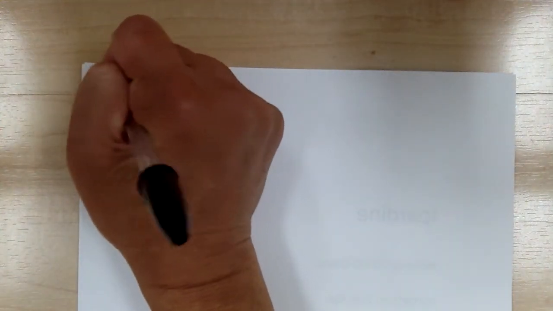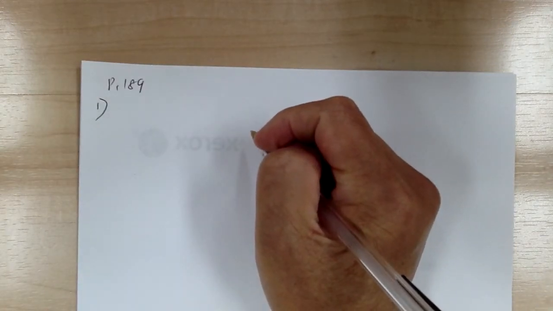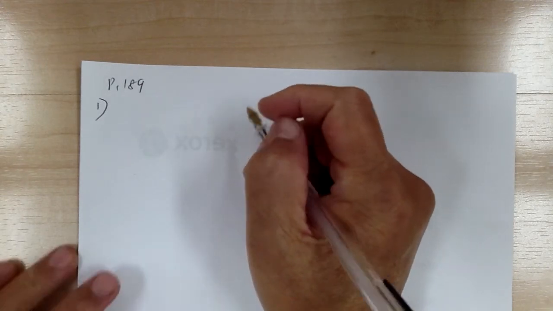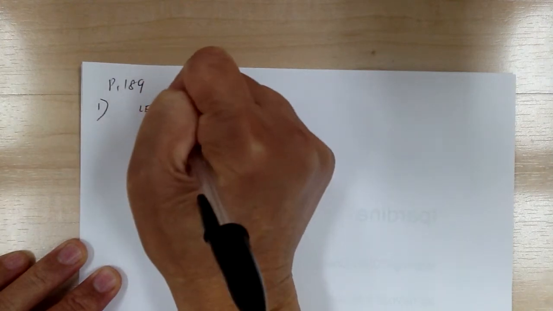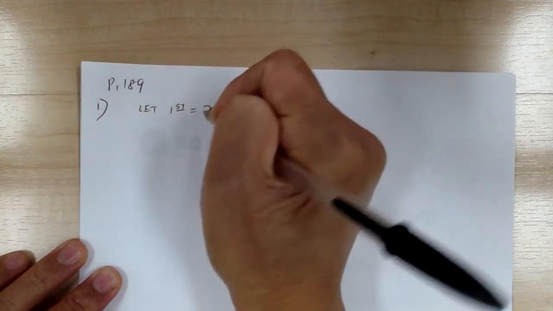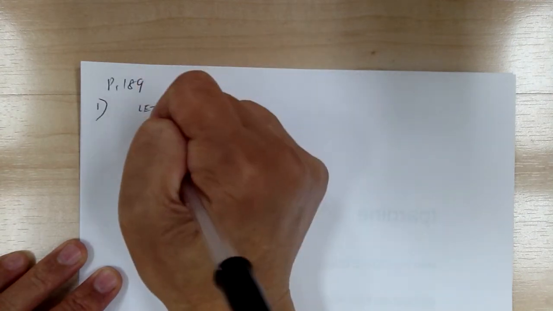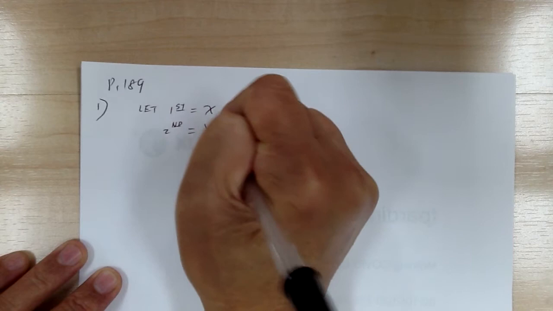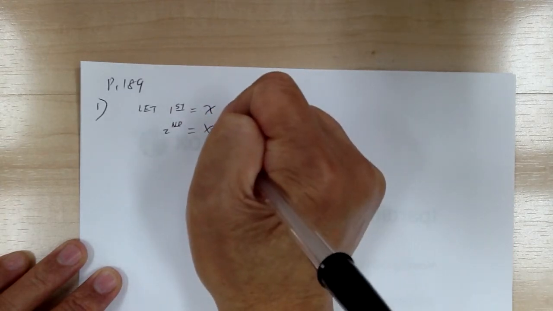Let's go to page 189 and do number 1. It says find two numbers that differ by 3 and whose product is 88. So two numbers. What you do is you set up your variable. Let the first number equal x. Since they differ by 3, the second number will equal x plus 3. You can use x minus 3 also, but it's easier to use plus.